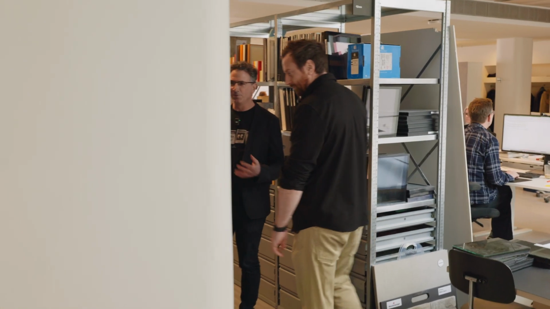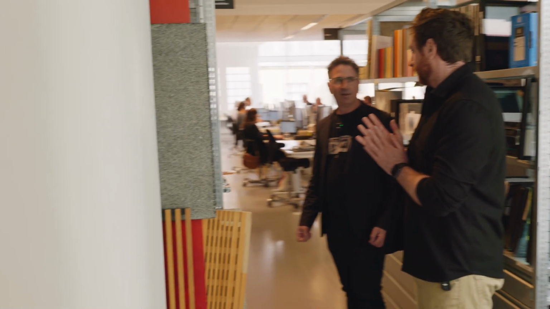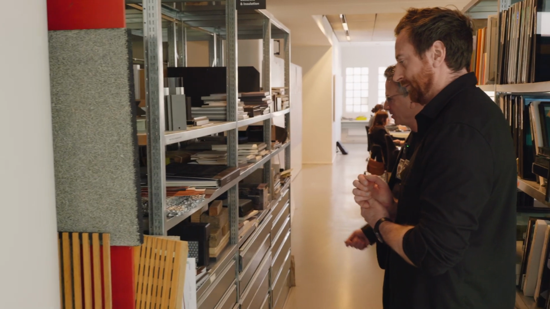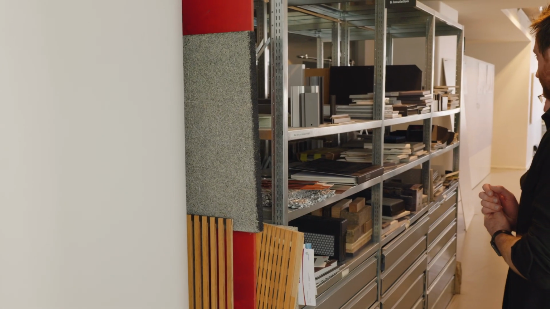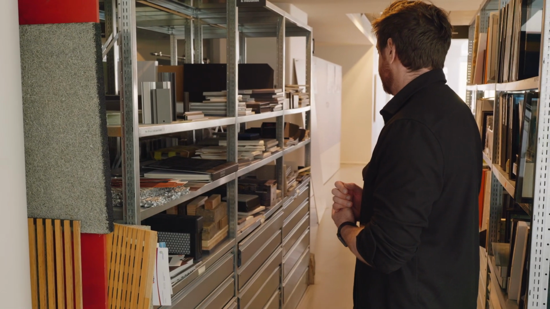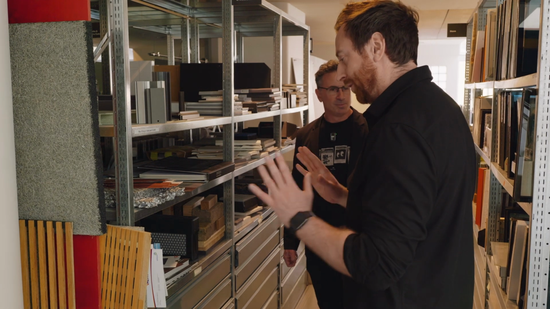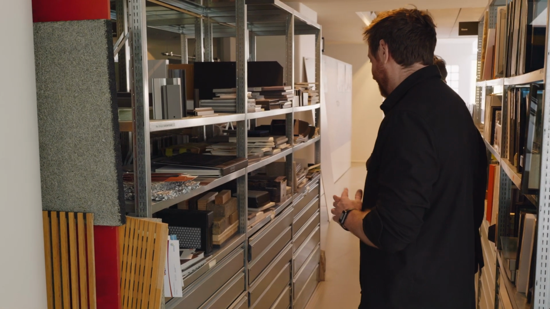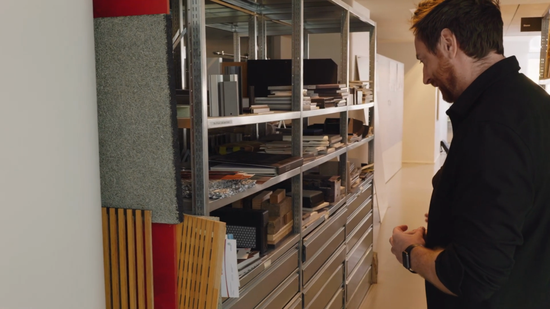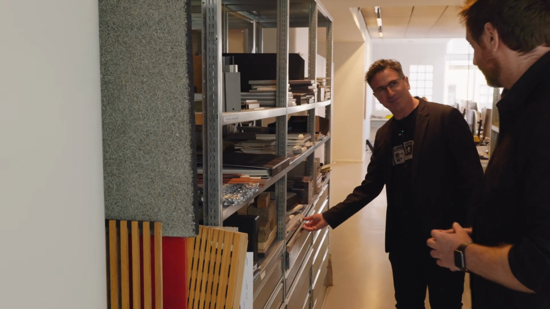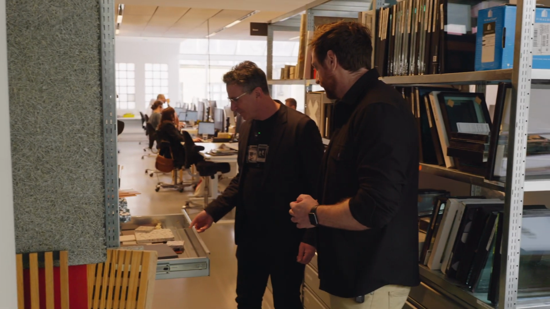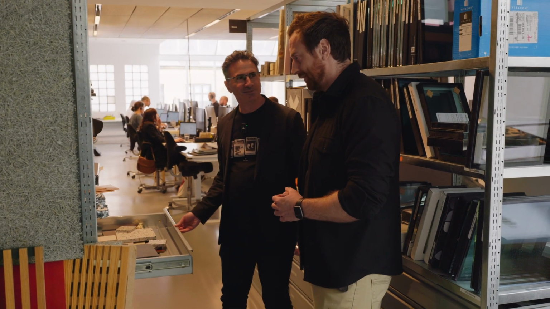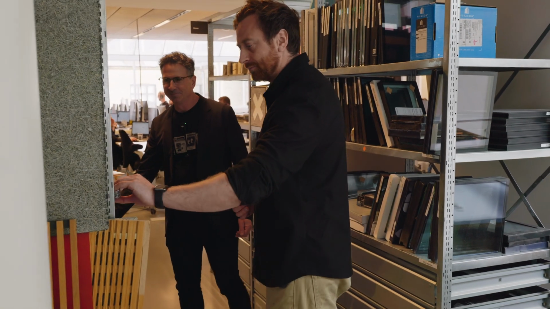It's part of our materials, we really want to collect as many materials as we can. So we have these physical samples in the office, and we try to keep them organized in some way. This is one of the more organized ones we've seen. When you have a materials expert in the office, it really helps keep the library organized.